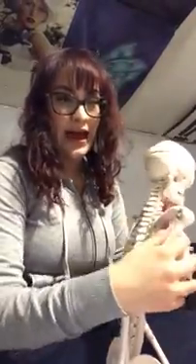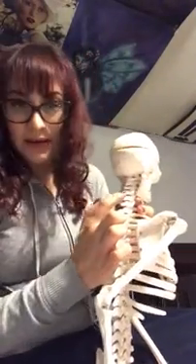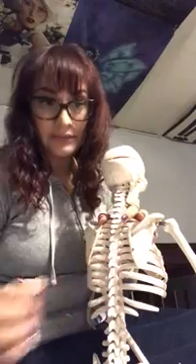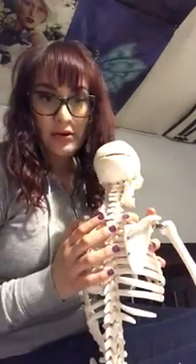Alright, so next we would have the vertebral column. In the vertebral column we would find the atlas, which is the top of the neck area here. And then the axis is right beneath it, the top of the spine. The lumbar vertebrae is the middle of the spine. The cervical vertebrae is up here again, the neck. And the coccyx back here.